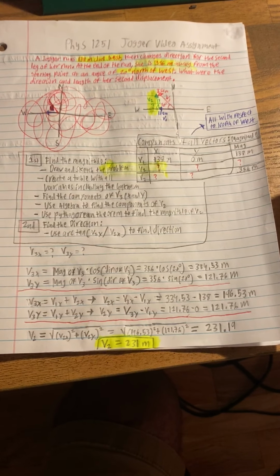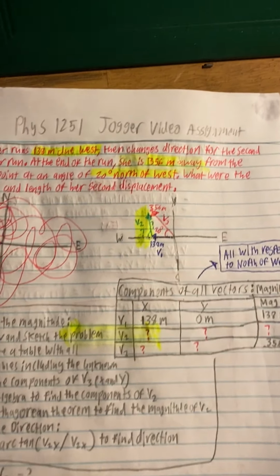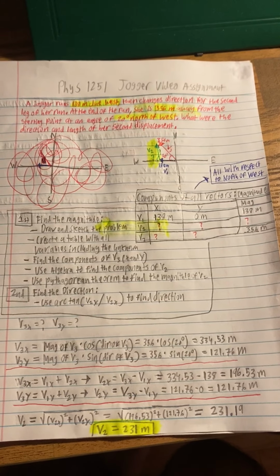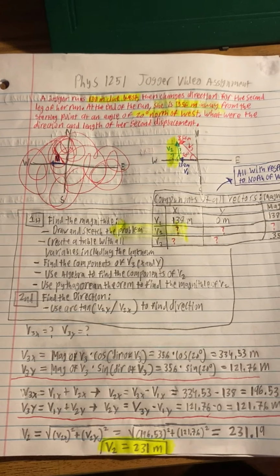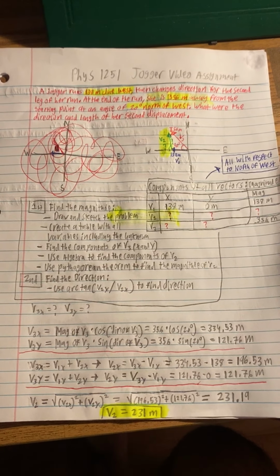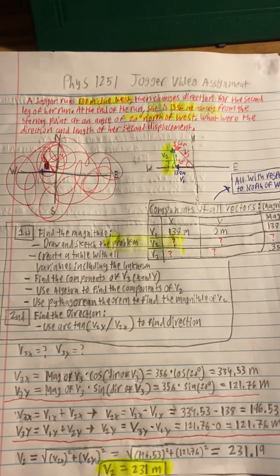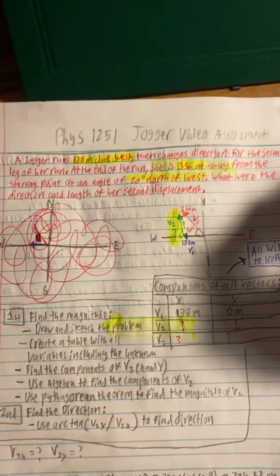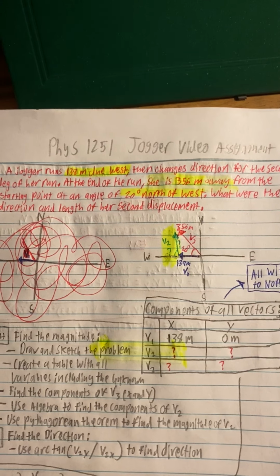Okay, so we are here with the infamous Jogger problem in homework assignment 2. Forgive me if I sound bad, that's probably because of Corona. But anyway, in this problem, let me read it out to you.